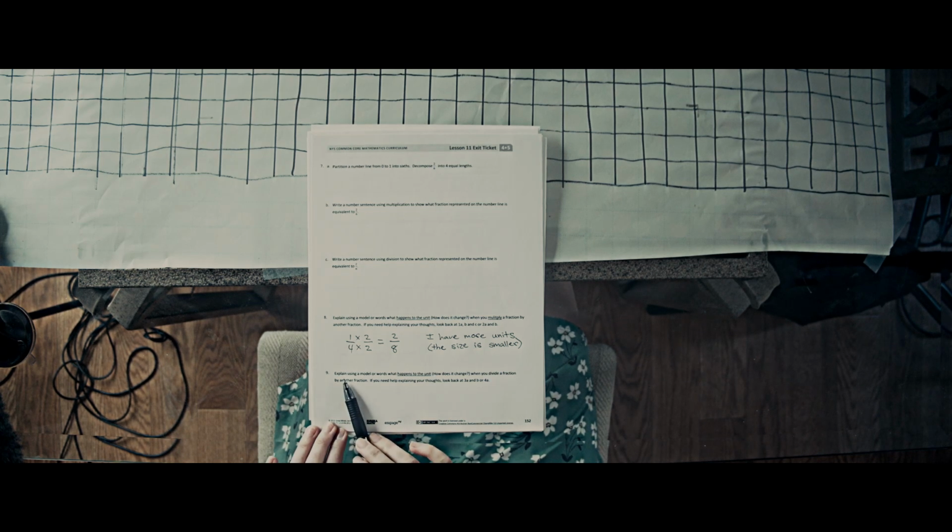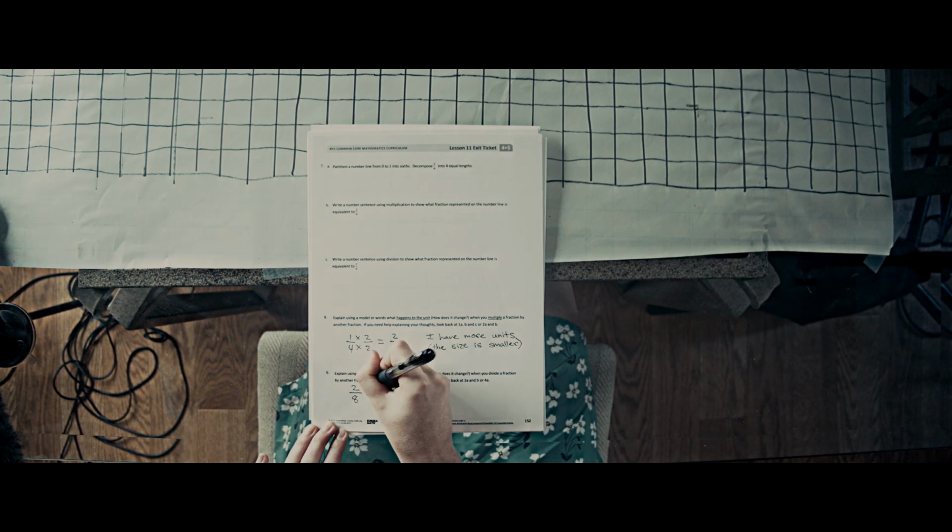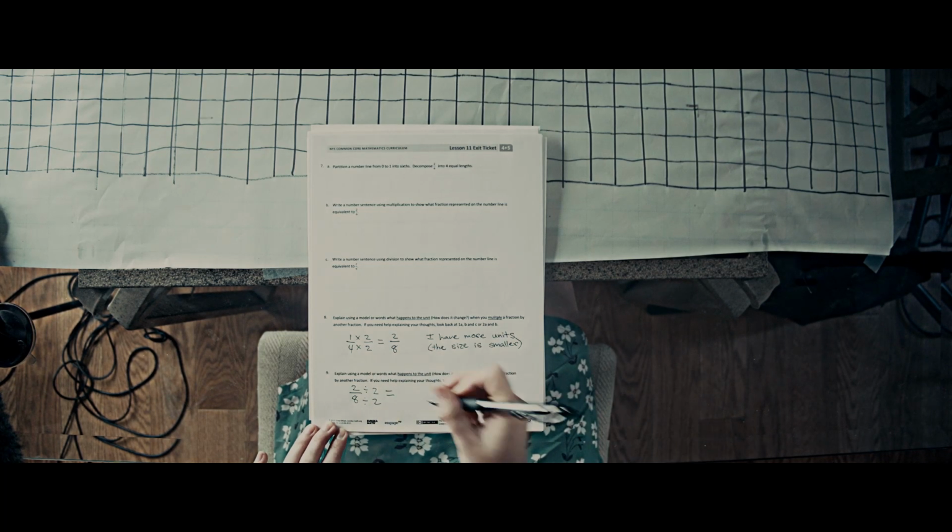And then for number 9, it wants us to do the opposite. Explain using a model or words what happens to the units when you divide a fraction by another fraction. So let's take the same example, but now let's divide. So 2/8 divided by 2, that would give me 1/4.